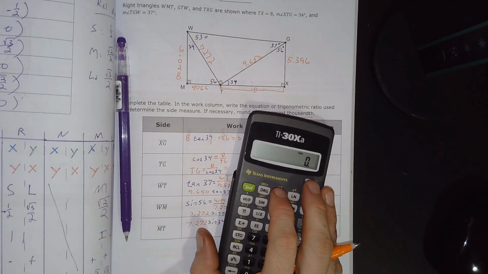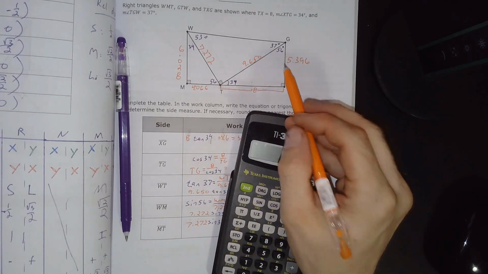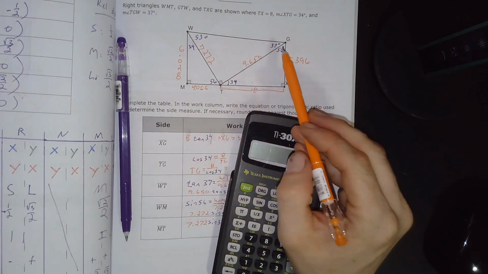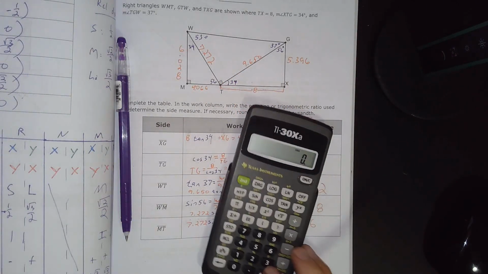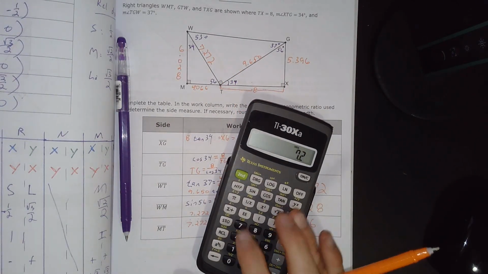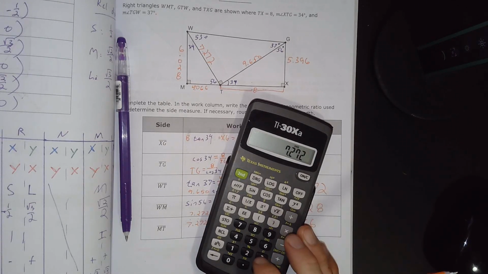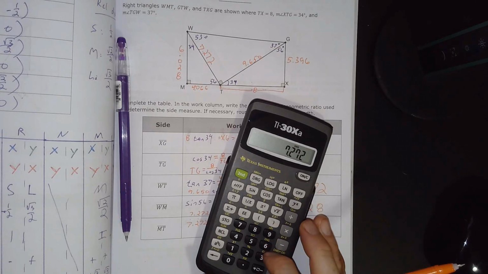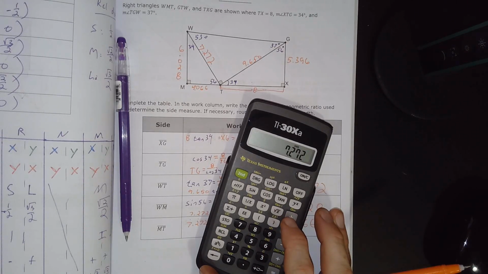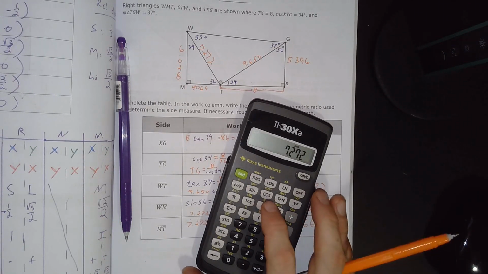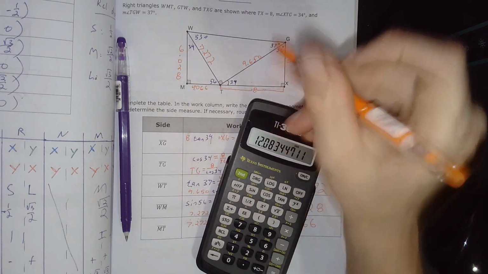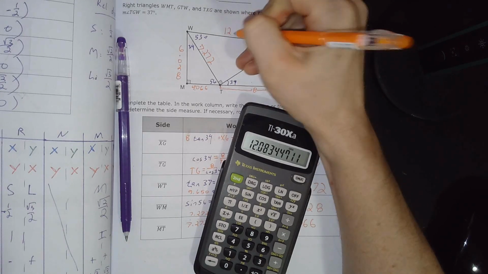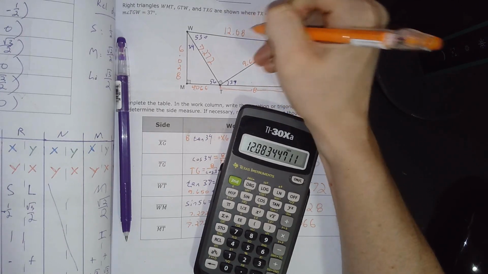That's the hypotenuse. So yeah, that's the hypotenuse. So it's sine times that. All right, so it'd be 7.272 divided by 37 sine equals 12. That's 12.08.